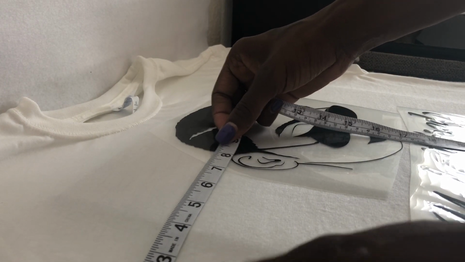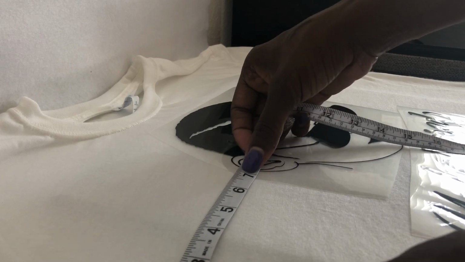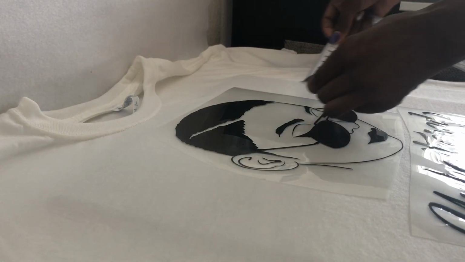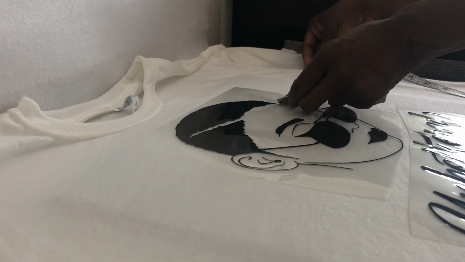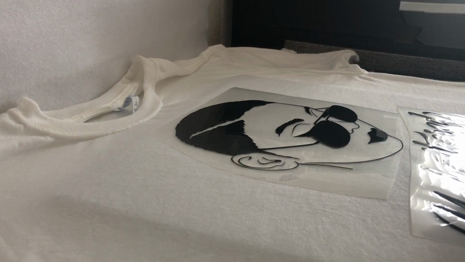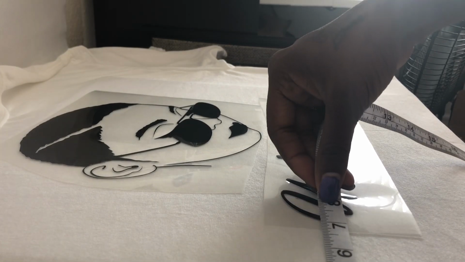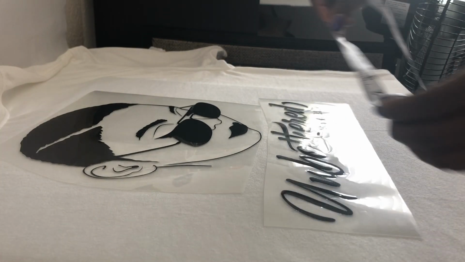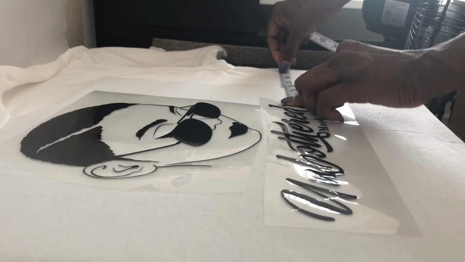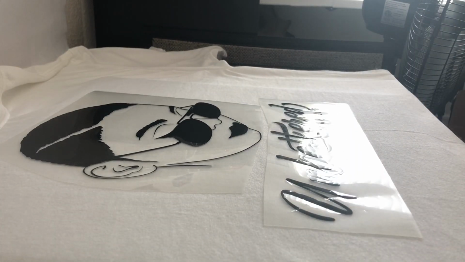So right here, I'm gonna go probably right here by the ear, which is about 7.5. And I'll go over here. It's also about 7.5. So that's good. I'll go from the word to make sure this is centered. And that's about, let me see, 7.5. Then right here, about 7.5. So everything is in the middle, centered.